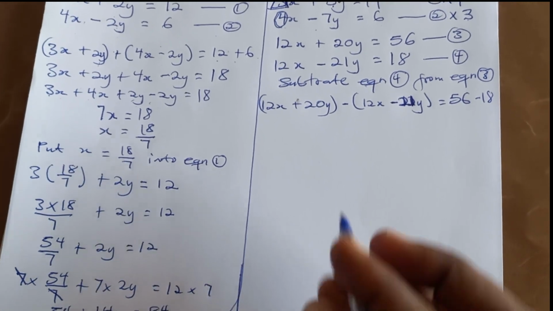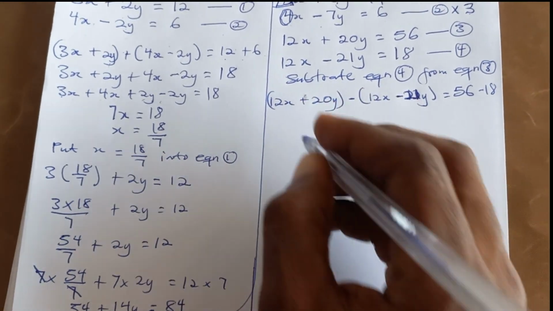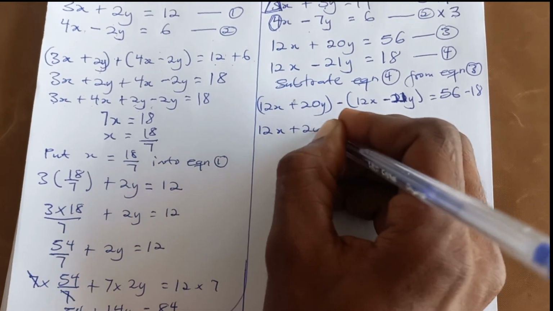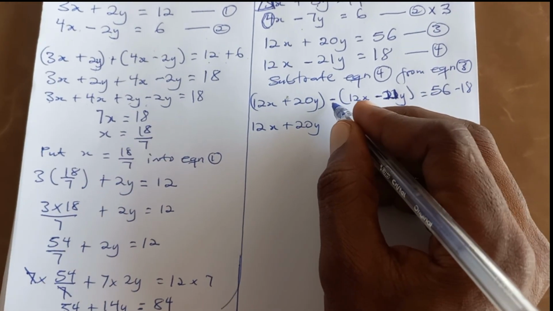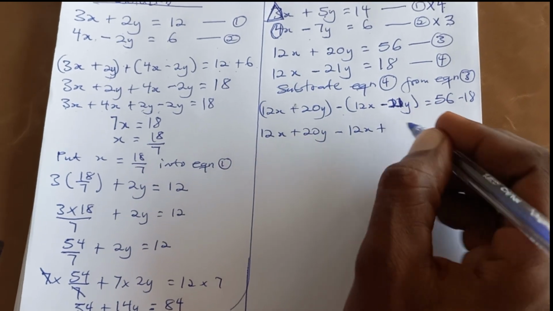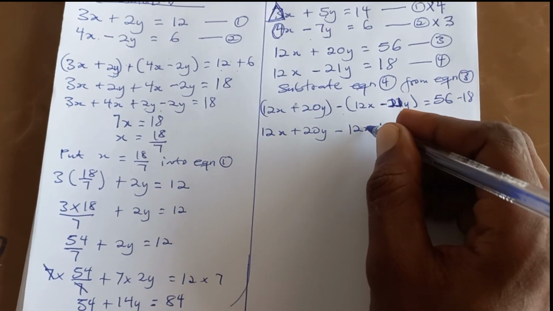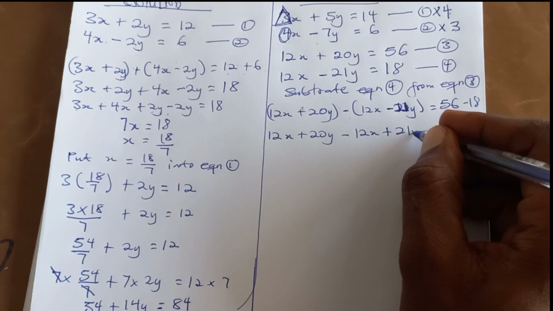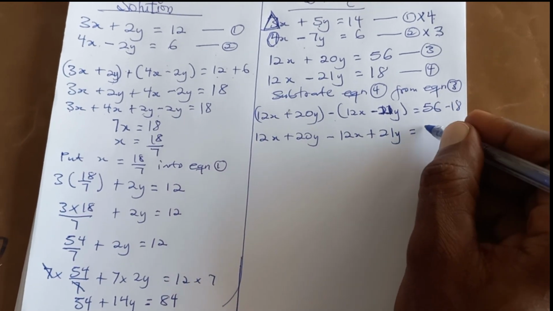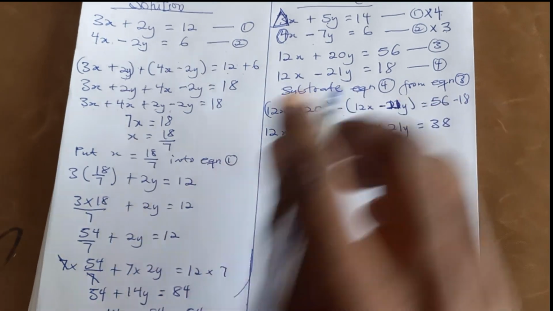Okay, now let's expand this bracket and simplify. We are going to get 12x plus 20y minus 12x, plus 21y, which is equal to 56 minus 18, which is 38. Good.